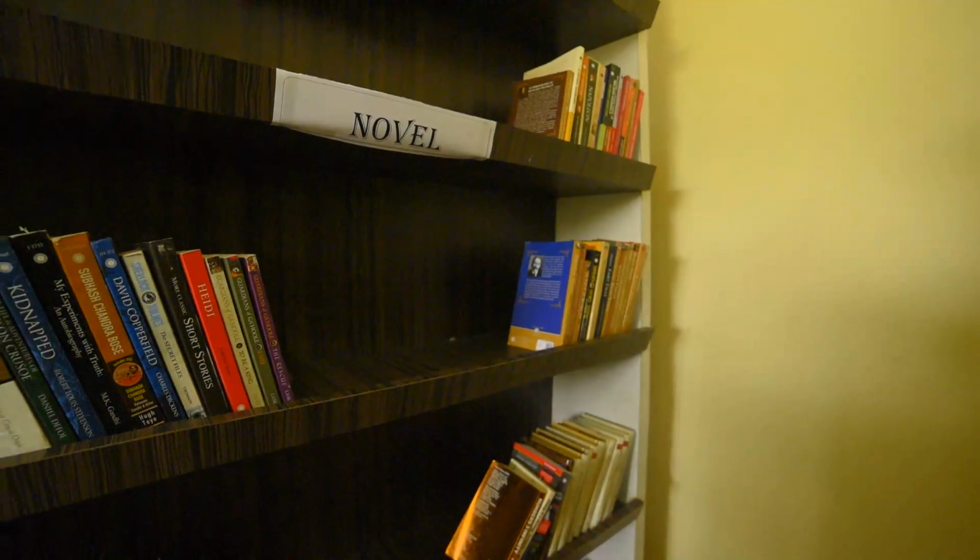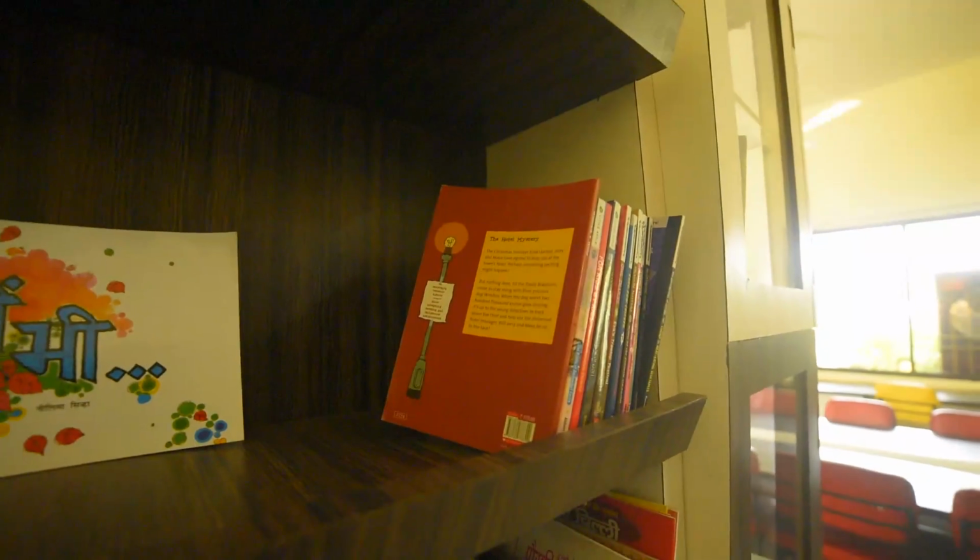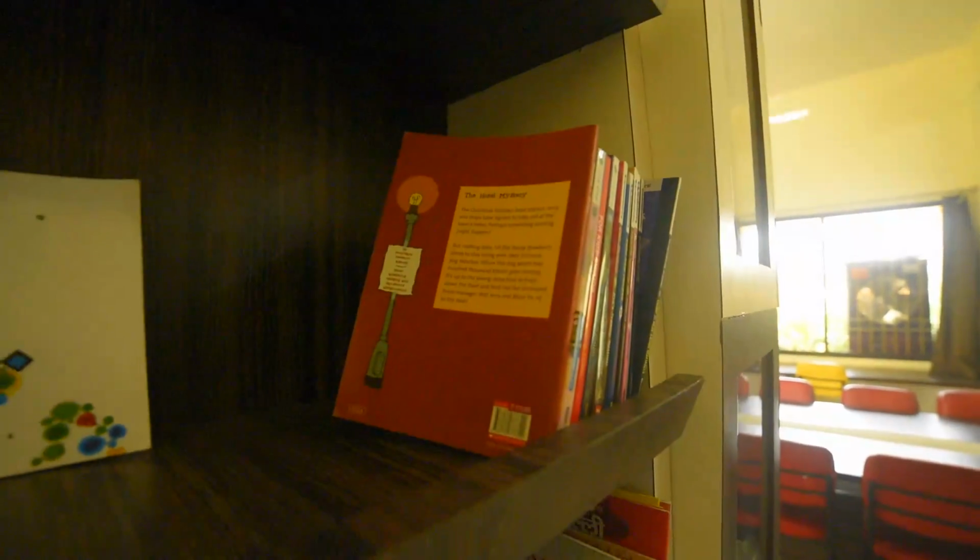These are a few mythology books that we have in our library. This is again for the students to read in both languages, Hindi and English.